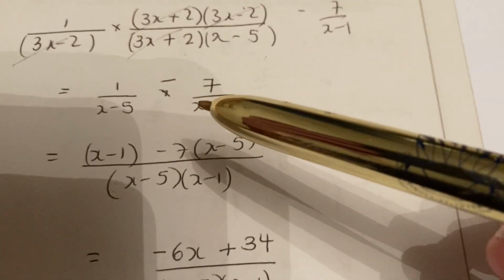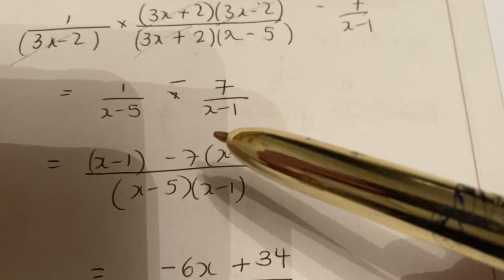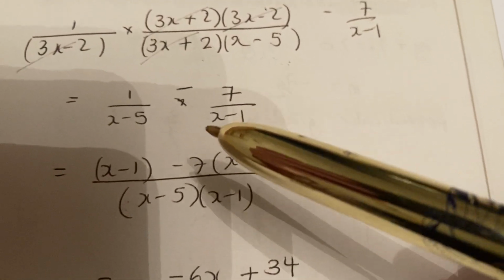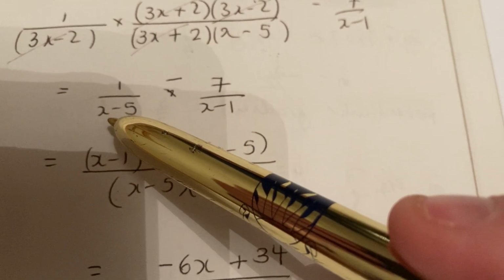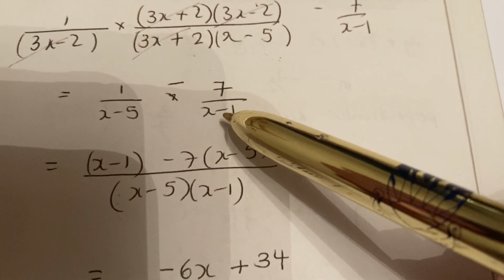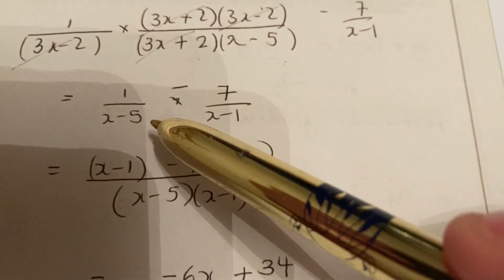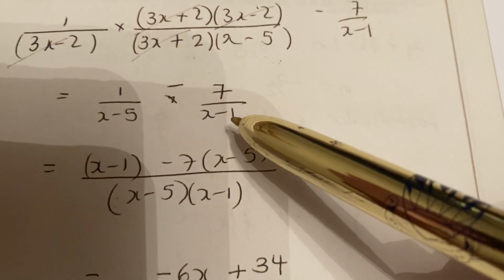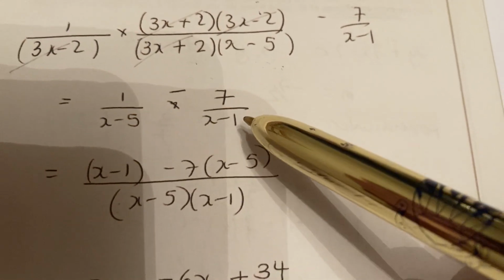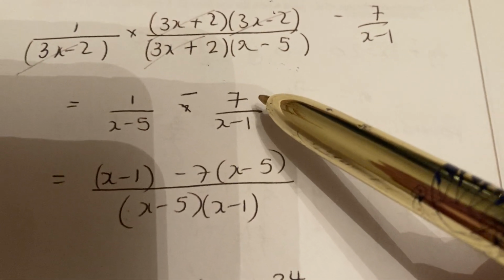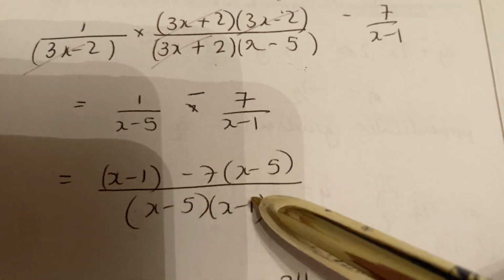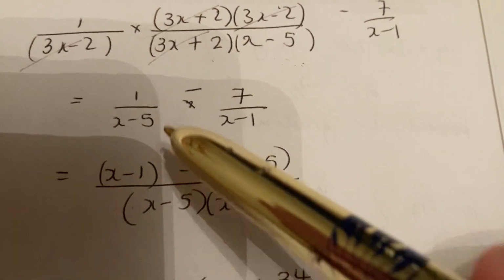Now we turn into just normal fraction arithmetic. We must have a common denominator. So this x minus 5 needs multiplying by x minus 1, but you need to do it to the top as well. And then this x minus 1 is multiplying by the x minus 5, and again, you need to do it to the top as well. So then we've got a common denominator on the bottom.